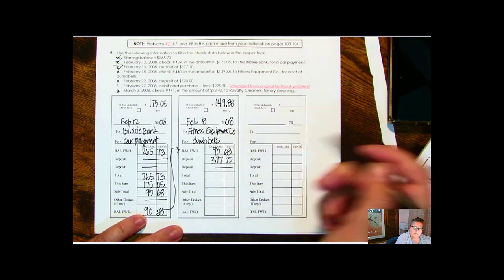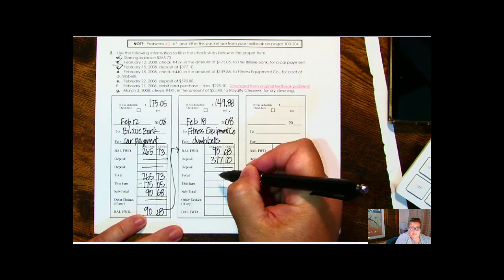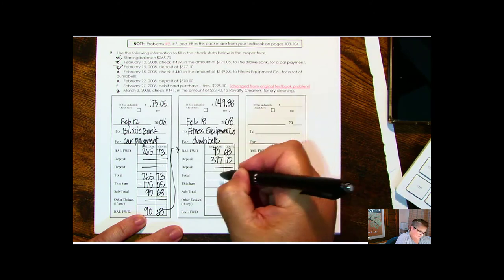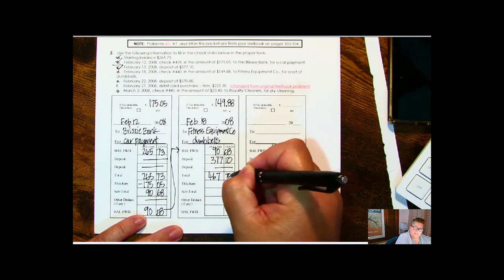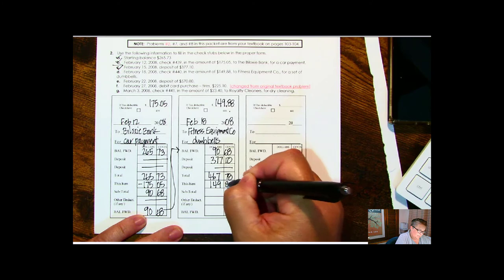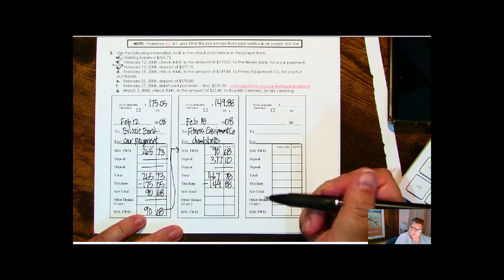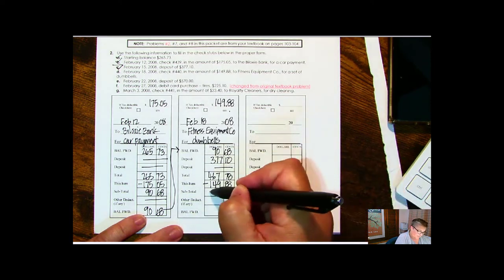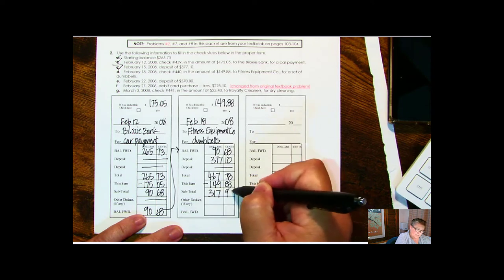There was not a deposit, but when I add the two of these together, I get $467.78. This item is $149.88. I am subtracting this item to give me a total of $317.90.